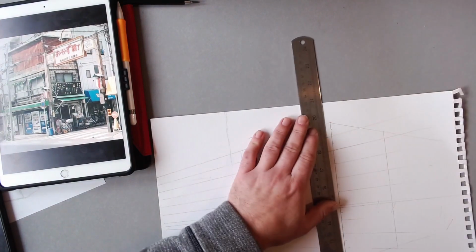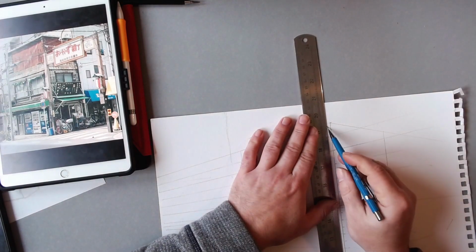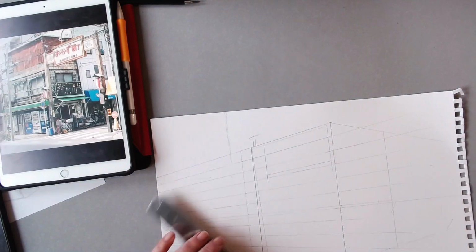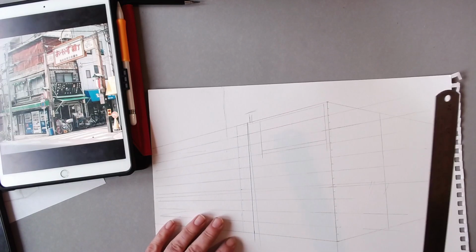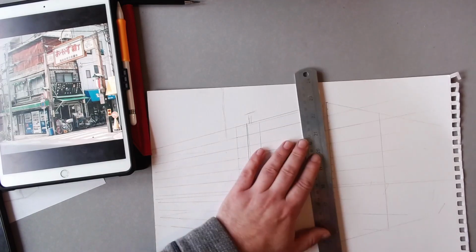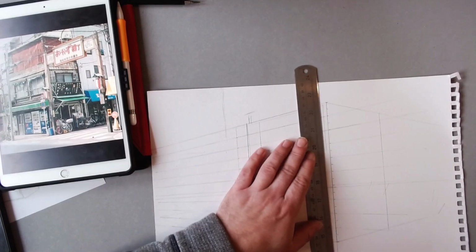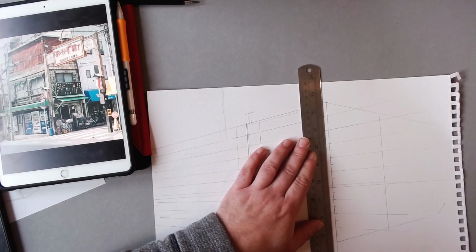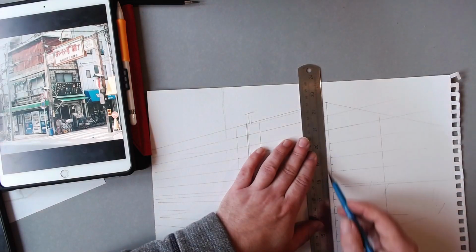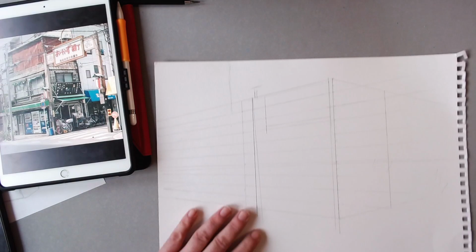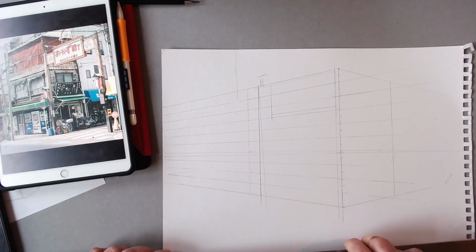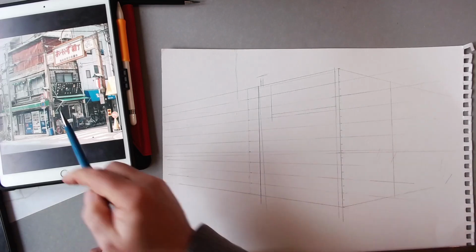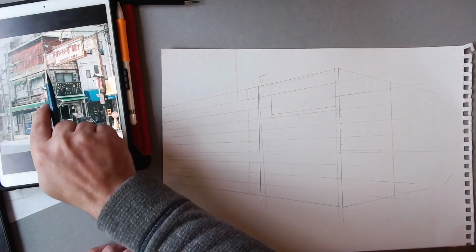And we have an edge of the building here. And then that edge actually comes all the way down. Then just measure up there. 1, 2.